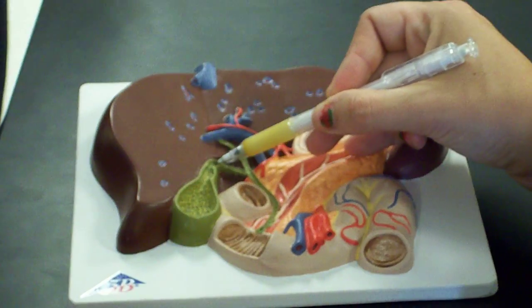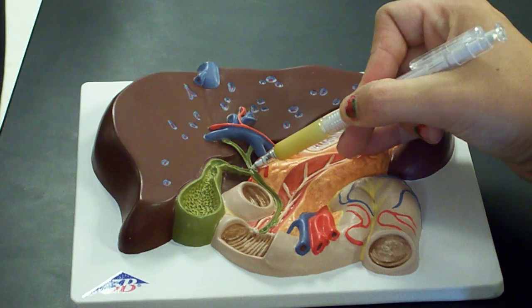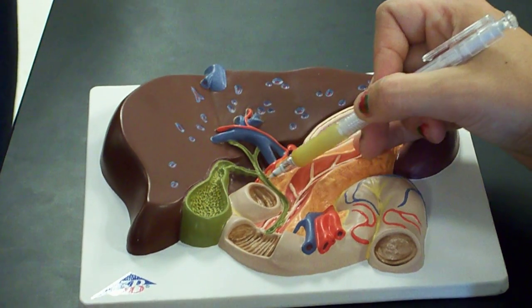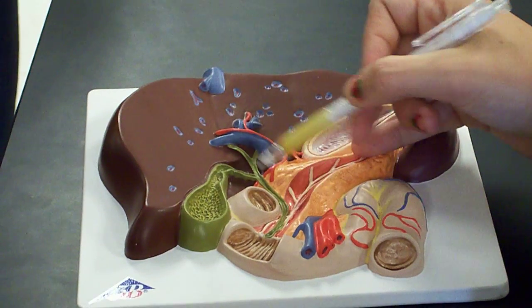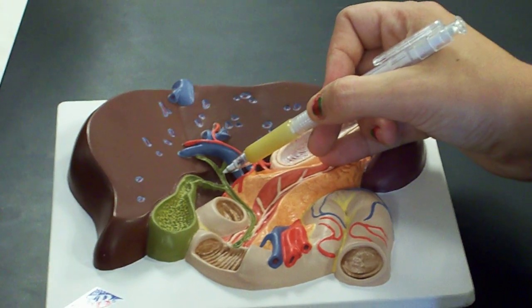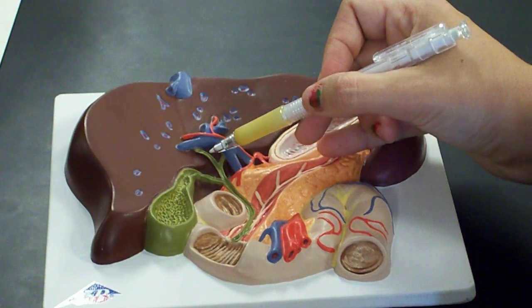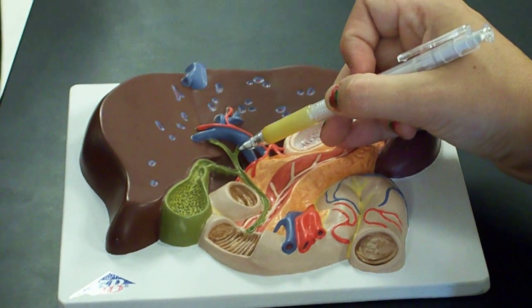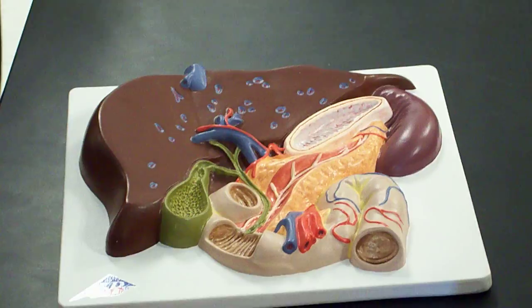This one coming from the gallbladder over, this is the cystic duct. And then I don't think you need to know it, but this is the common bile duct. So common bile duct, cystic bile duct, common hepatic bile duct, right hepatic bile duct, left hepatic bile duct. And that's that one. Okay.